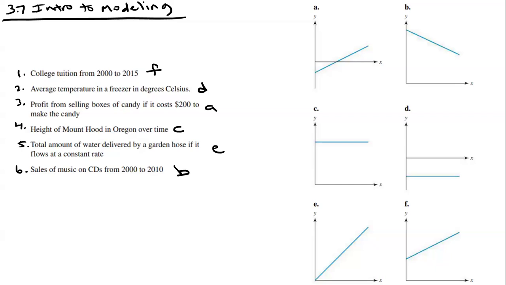All right, so let's go through it real quickly. Average temperature in the freezer in degrees Celsius, so it's going to be below x, right? Because it's freezing, so that's appropriate, the answer there. Profit from selling boxes of candy if it costs $200 to make the candy. Well, so that means you're below, right? You spent money, so you're down the hole already. So that's why your starting point is down here. Then you can start making money and basically have a $0 balance from what you owed. Okay? Or what you had put in.